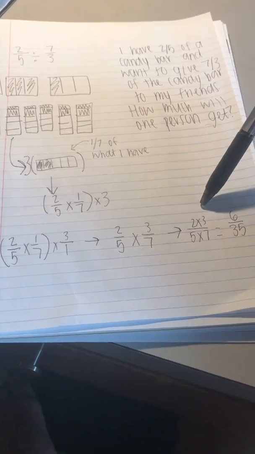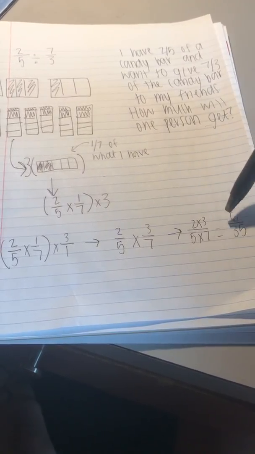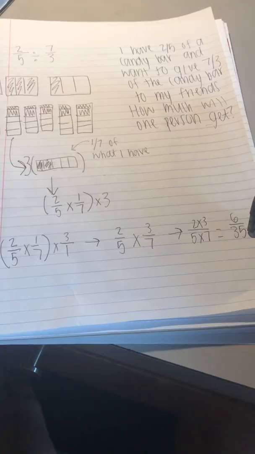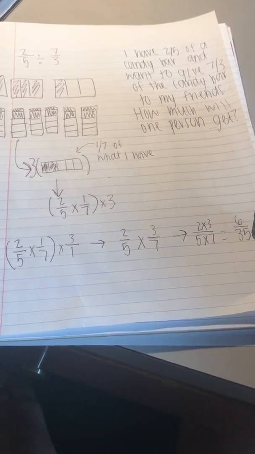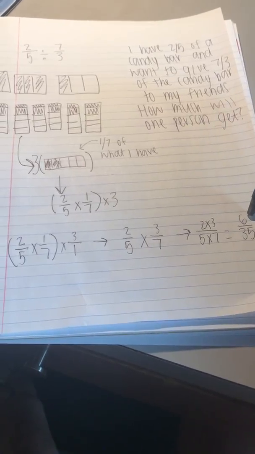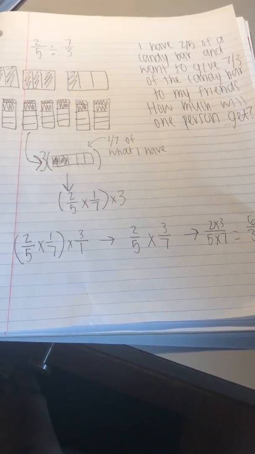which would equal 6/35, with 6 being the numerator and 35 being the denominator. So now we know that each person, or one person, will get 6 out of 35 of the candy bar.